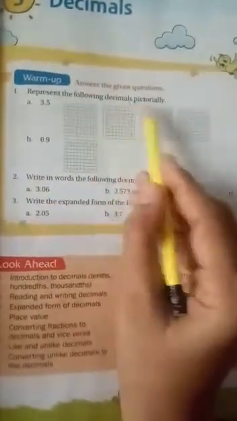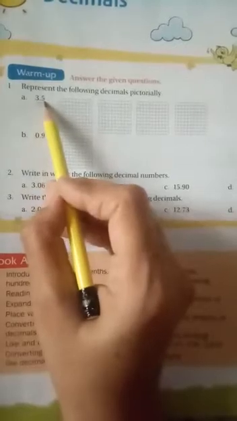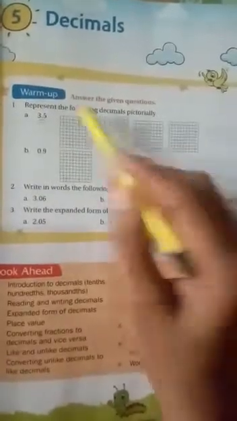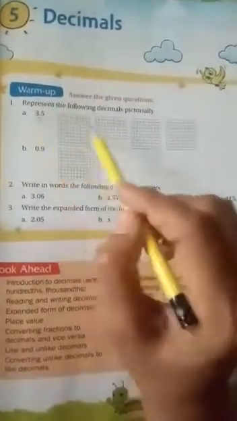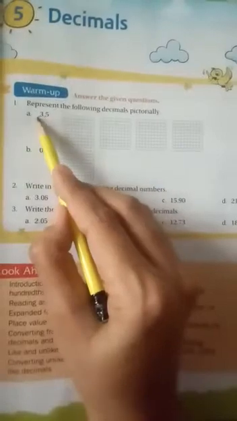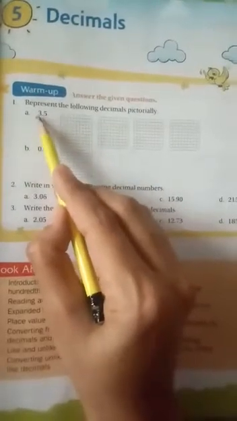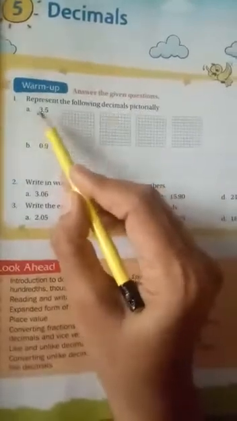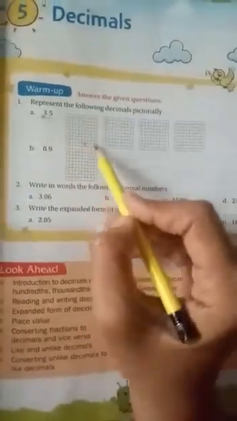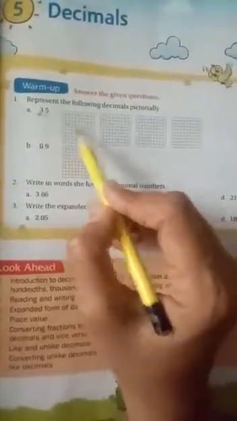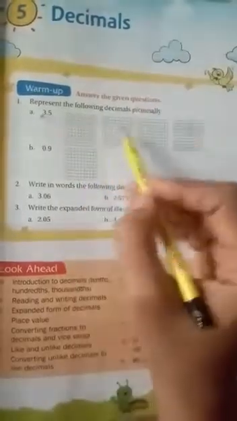Represent the following decimals pictorially. For this, here is the number 3.5. This point is known as the decimal, isn't it? So you have to represent this decimal pictorially. 3 means the digit which is before the decimal, it is a whole number. So all these boxes you have to color.